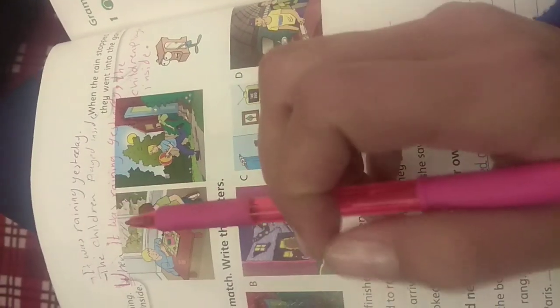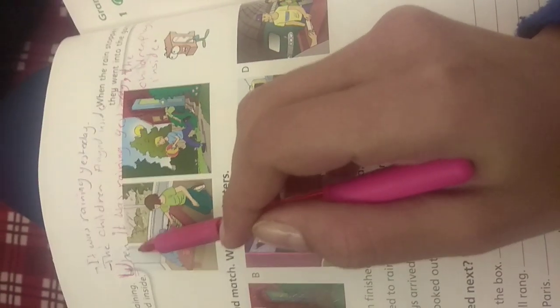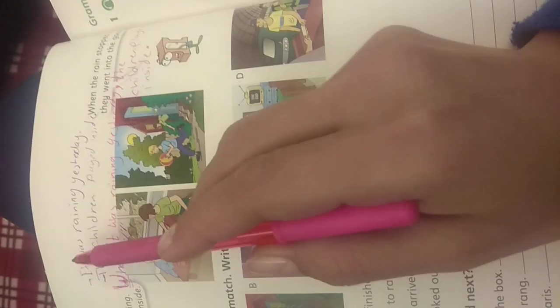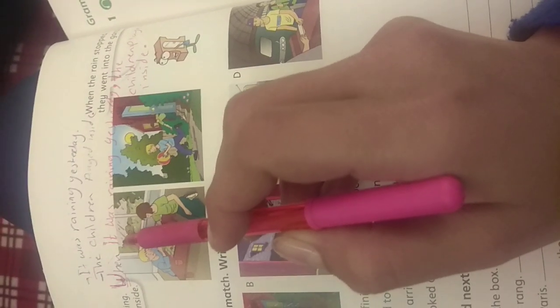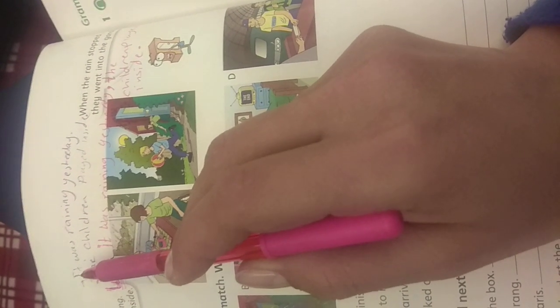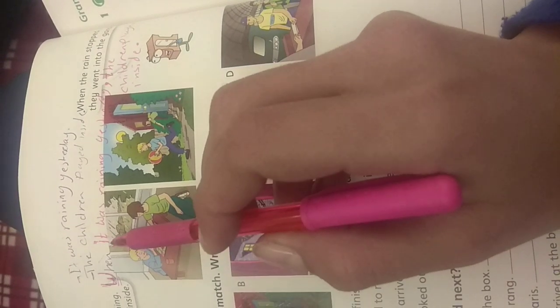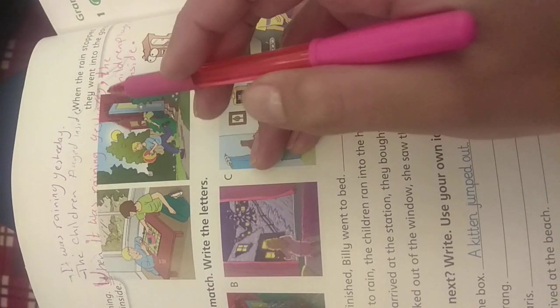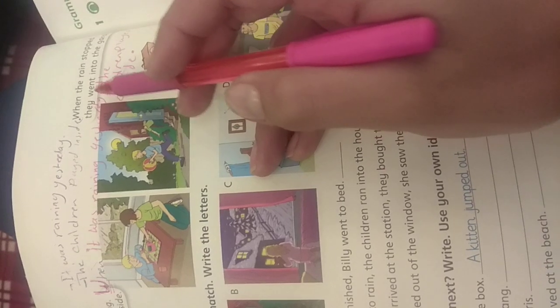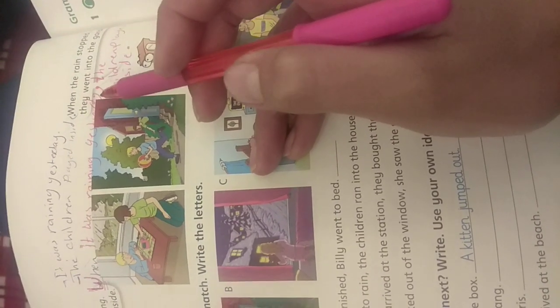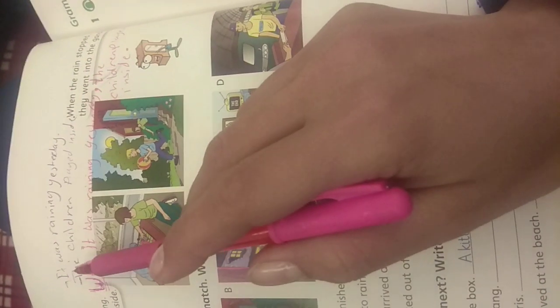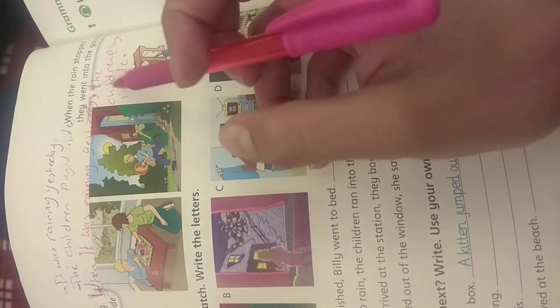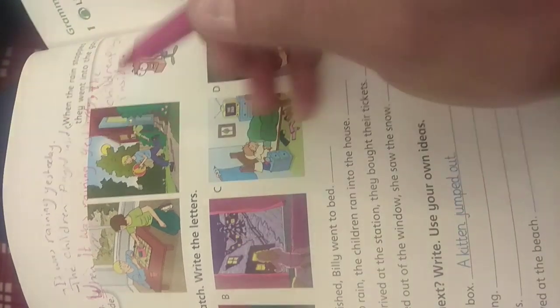So the steps are: number one, put when, that means عندما. Number two, the first sentence, which was starting with a capital letter, we will change into a small letter. Number three, put a comma after the end of this sentence. You can put a comma or you have to put a comma. Number four, change the capital letter into a small letter. And at the end, number five, you will put a full stop.